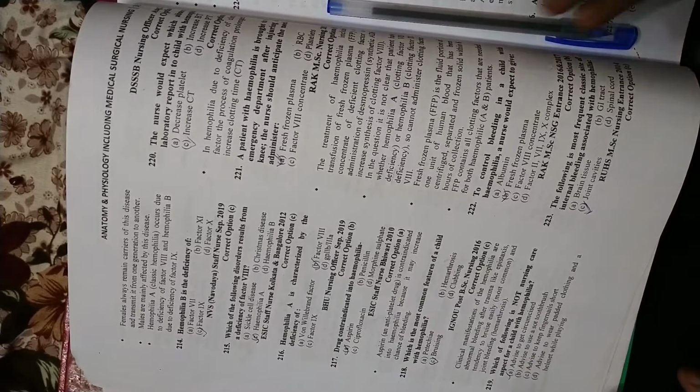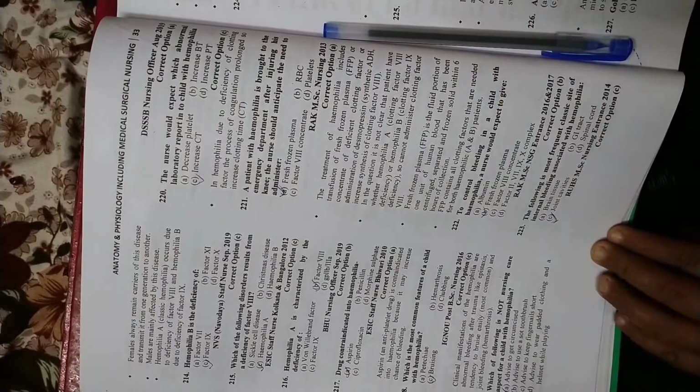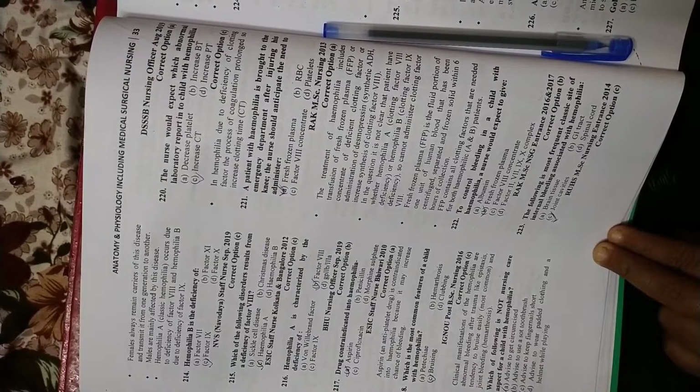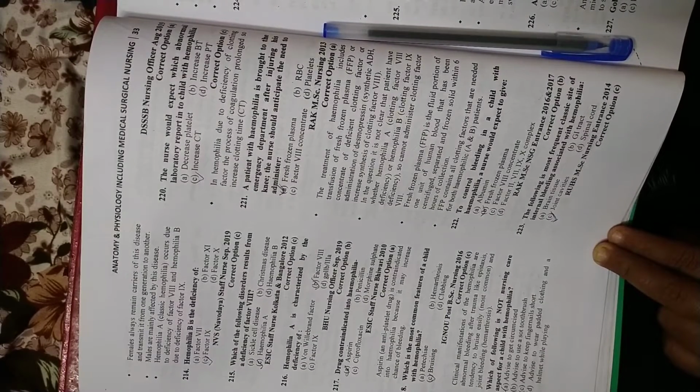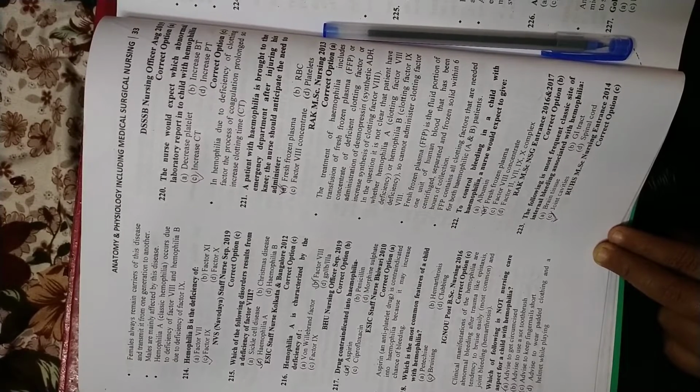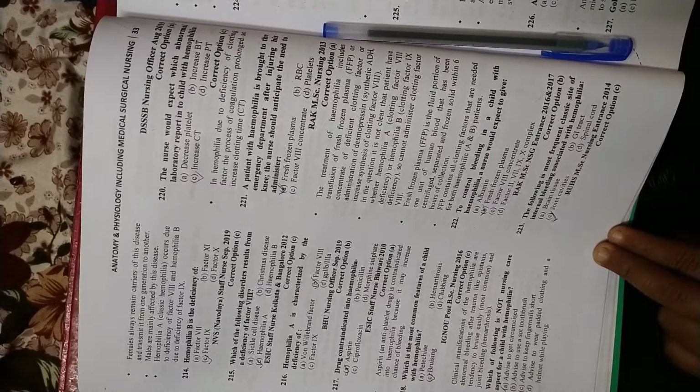Then the next question: the nurse would expect which abnormal laboratory report in a child with hemophilia? Decreased platelets, increased bleeding time, increased clotting time, increased prothrombin time. The correct answer is increased clotting time, because in hemophilia, due to deficiency of clotting factor, the process of coagulation is prolonged.